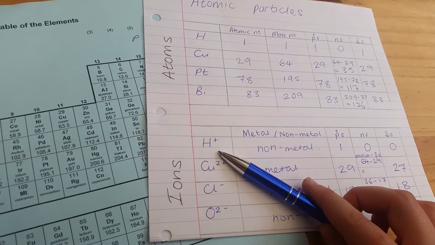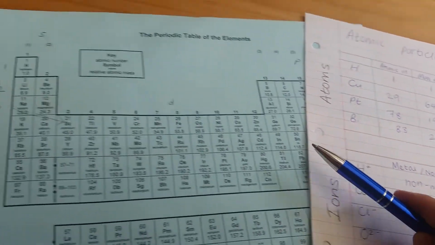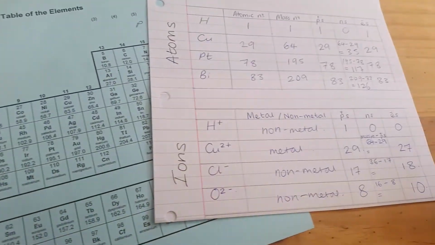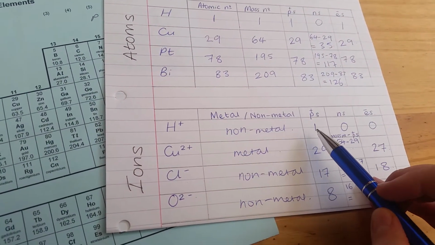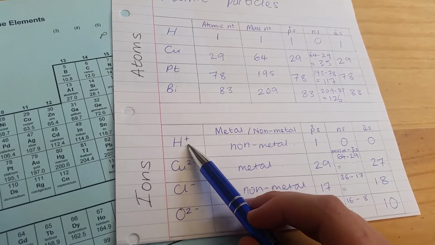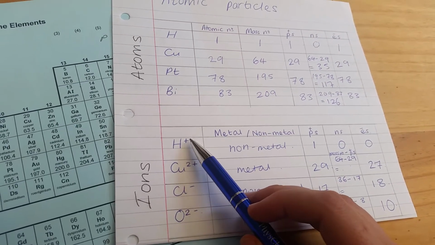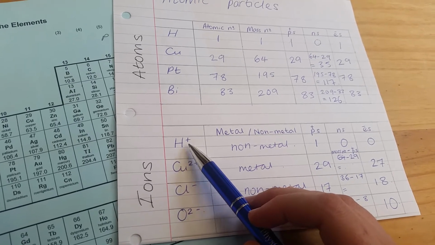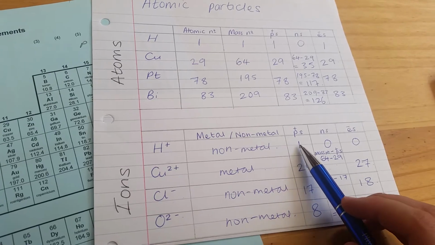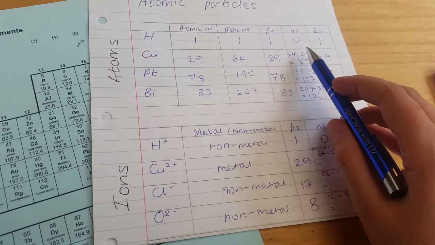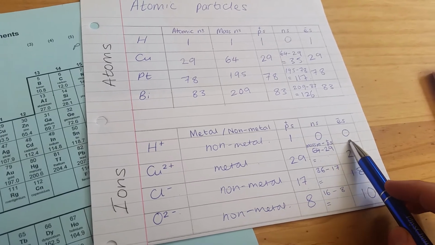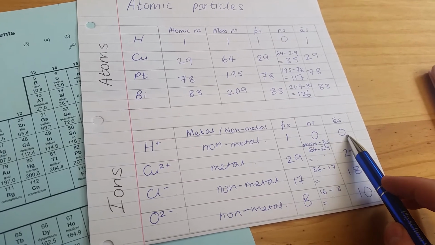Hydrogen is our first one. It's sitting with the metals, but it's not a metal, it's a gas, so it's a non-metal. Number of protons in a hydrogen ion. The only thing that's changed here is the number of electrons. The 1 plus charge tells us it's lost 1 electron. So it's still got 1 proton. It's still got no neutrons. But now it's lost its only electron. So it's got 0 electrons.